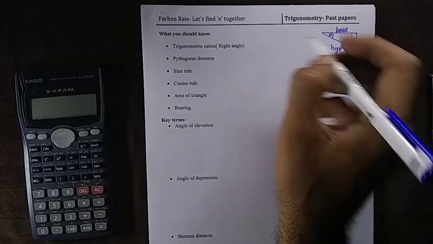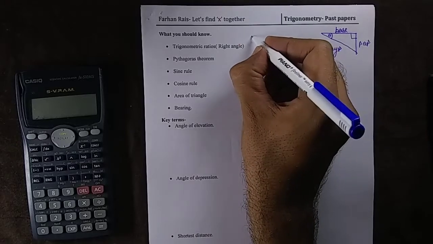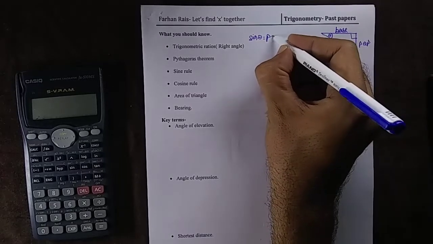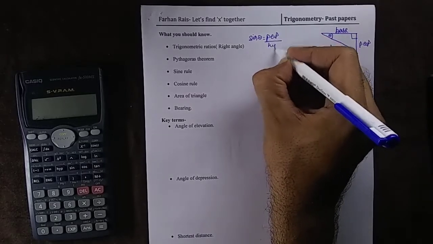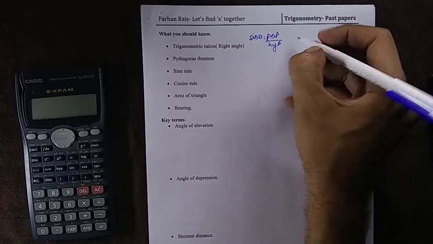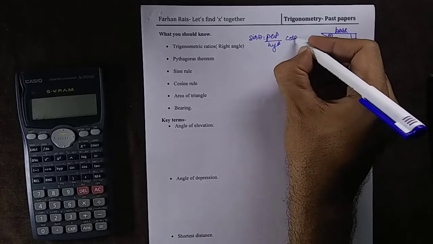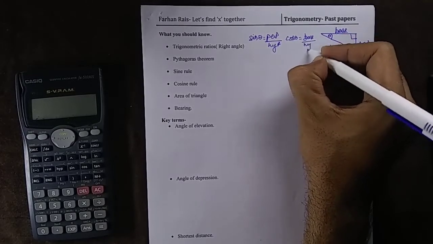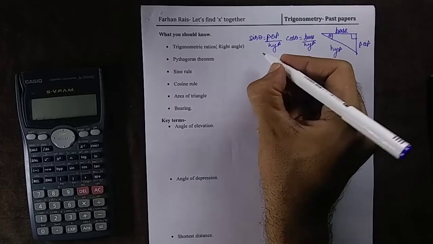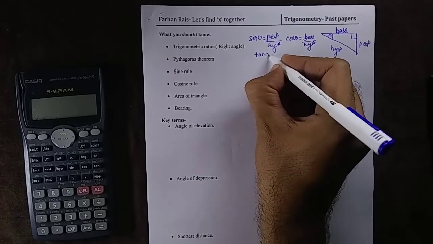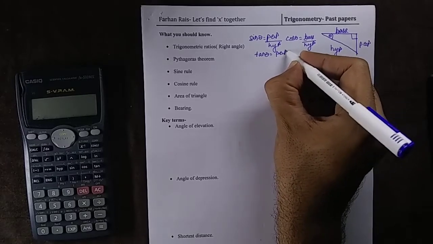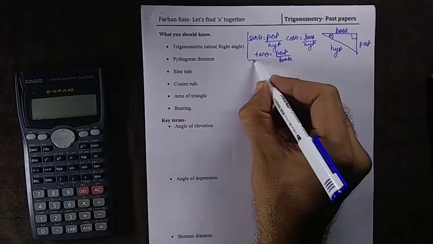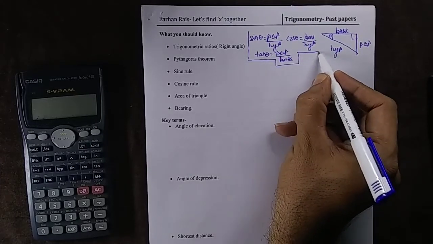So with respect to this angle theta, the first ratio, sine theta, is equal to perpendicular upon hypotenuse. Then we have the second ratio, which is cos theta. Cos theta is equal to base upon hypotenuse. And last we have tan theta, which is equal to perpendicular upon base. Right? So you should know all these trigonometric ratios in a right angle triangle.